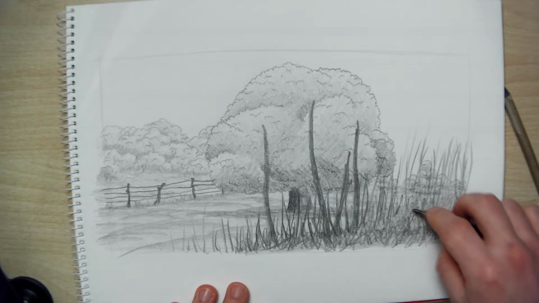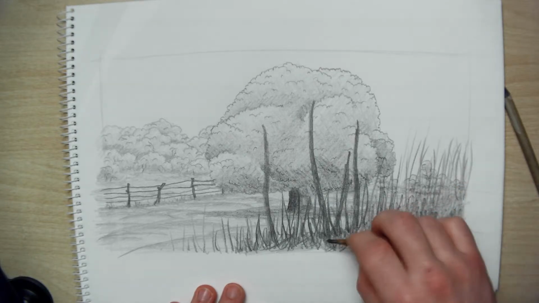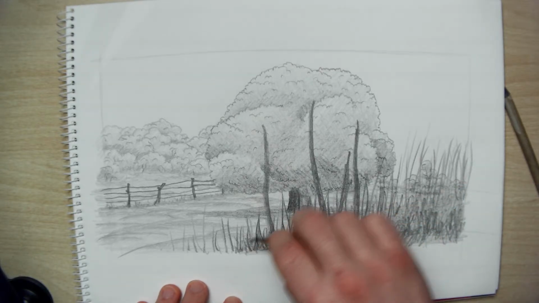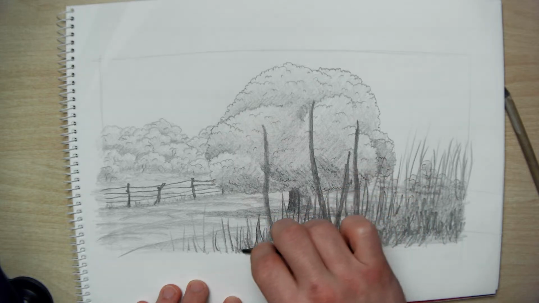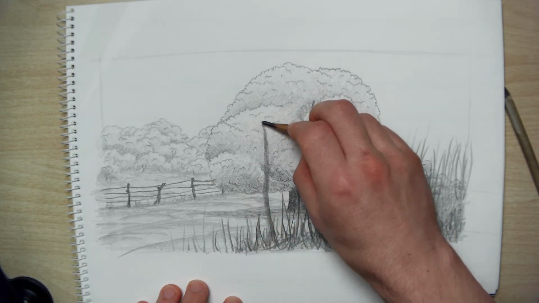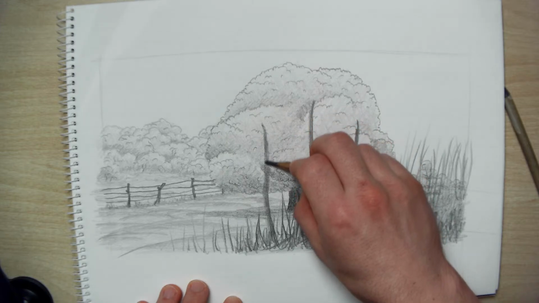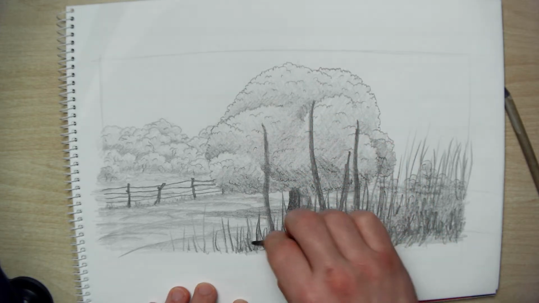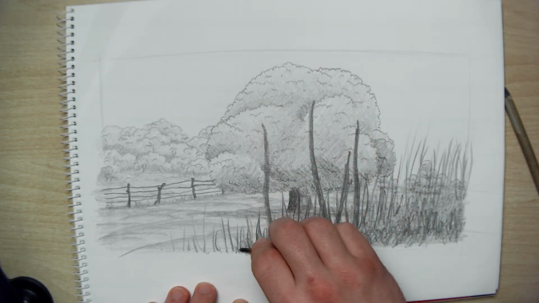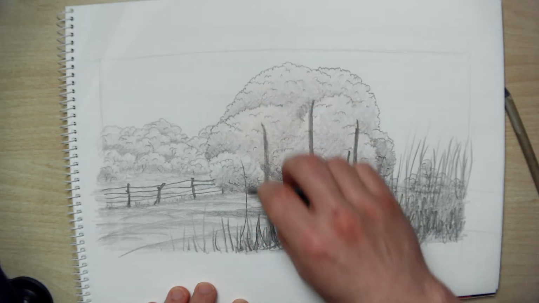Okay, like that. And you can also give them a dynamic. They don't have to be fine up here and then constantly wider and wider, because sometimes they twist and turn. Let me try and pull that off.